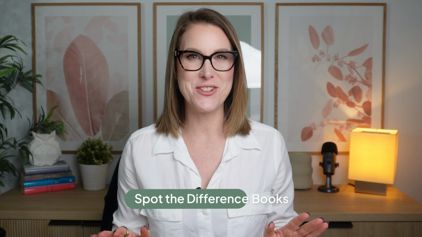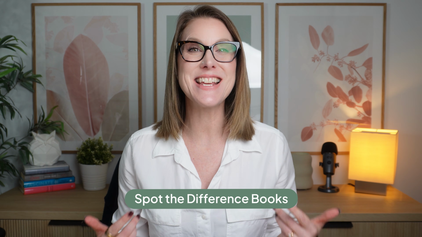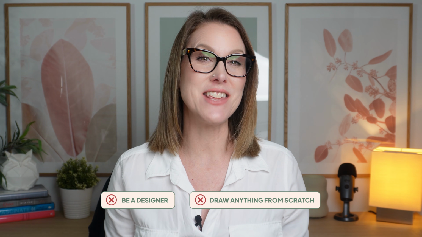There's a type of book on Amazon that looks almost too simple to be profitable, but some of them are quietly selling every single day. They're called Spot the Difference books, and what makes them interesting is how easy they are to make. You do not need to be a designer, and you don't need to draw anything from scratch.